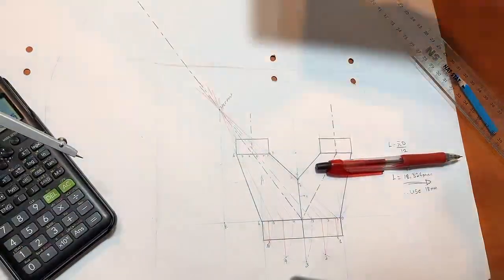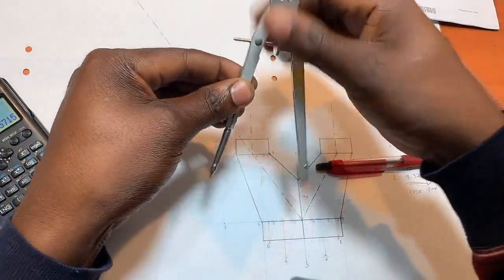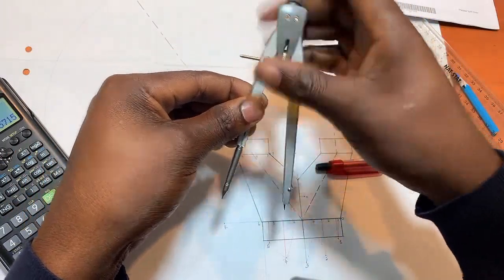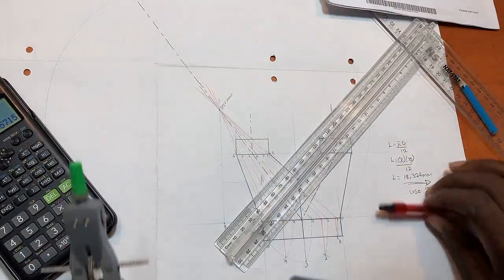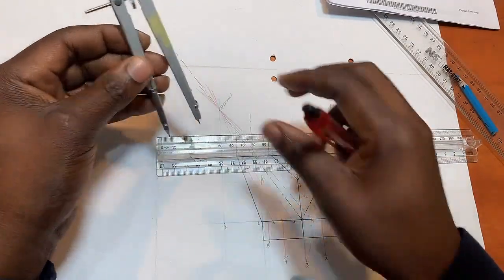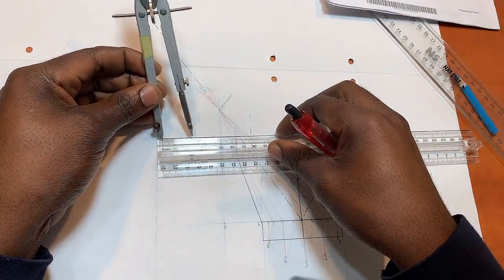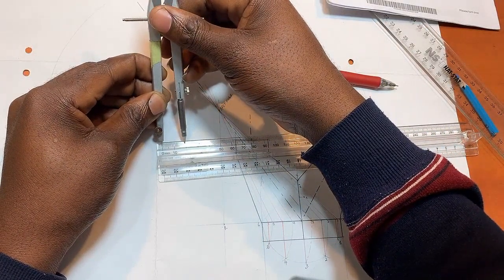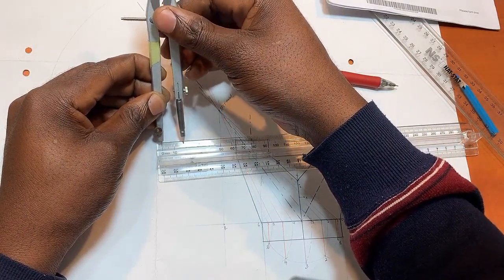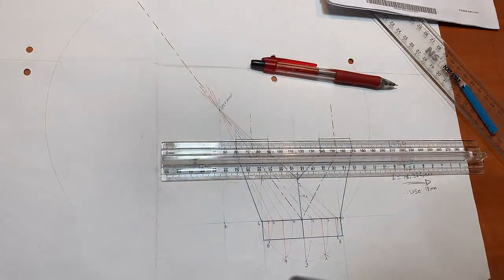Simple, straightforward. 18 millimeter. 19, but 18 millimeter. You understand?